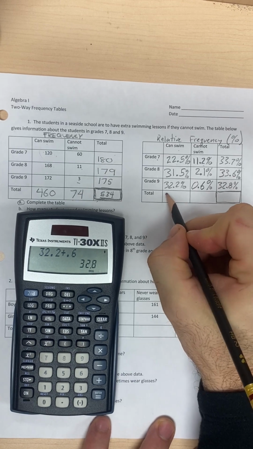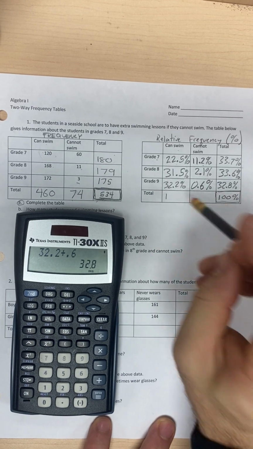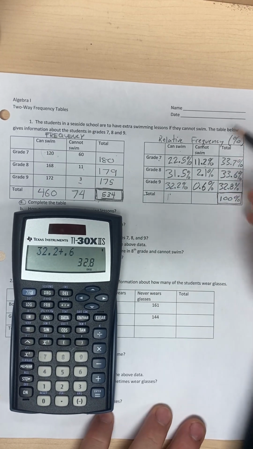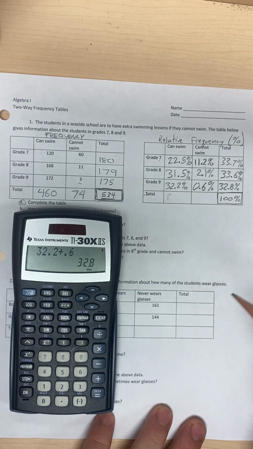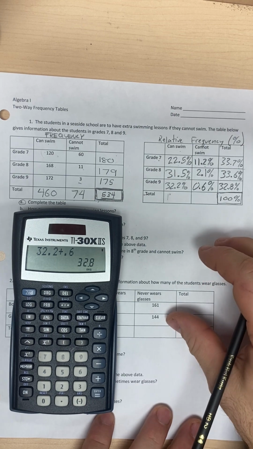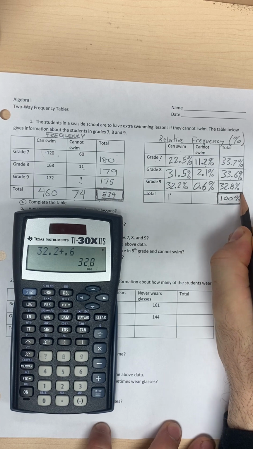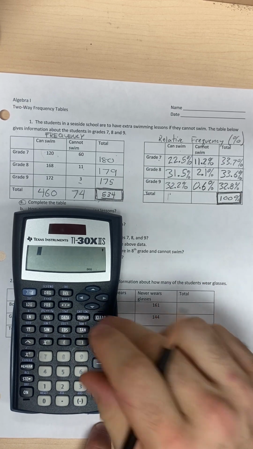Now, my total here in the bottom corner is going to be 100%. If you're very observant, you'll notice that if I added these 3 numbers, I would actually get 100.1%. And the reason that happens is rounding error. When we round numbers, sometimes they're not perfect, but we want to stick with 100% because obviously 100% is the percentage of people that we sampled.